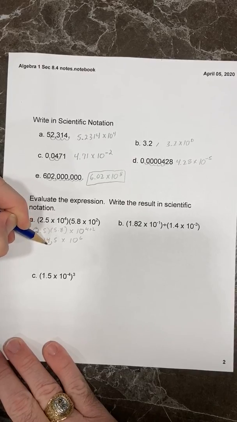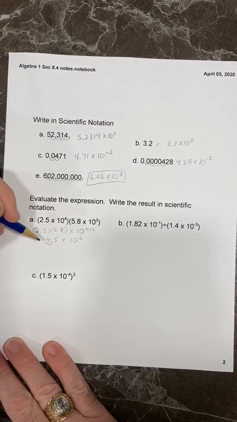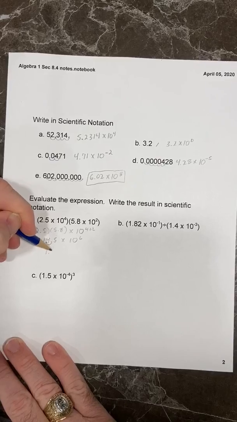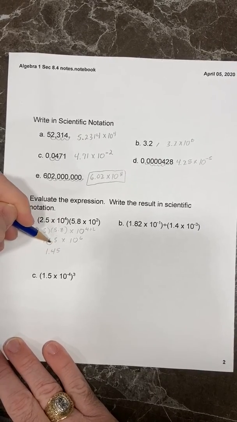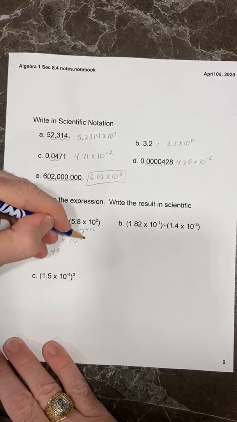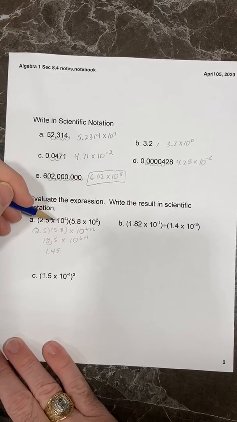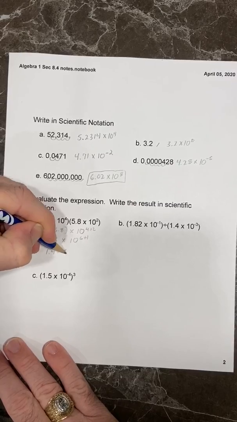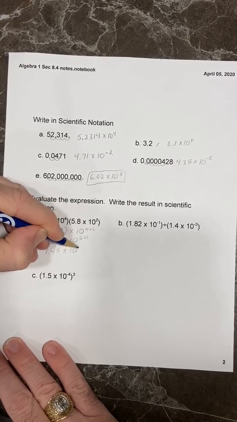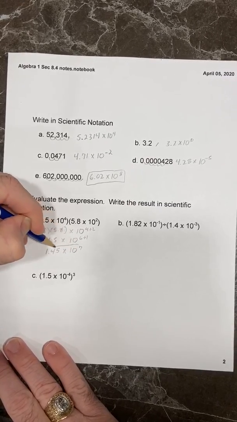So we've got to move the decimal to the left 1 to make that a smaller number, 1.45. And since we've moved it to the left, making a big number smaller, we've got to add 1 to that exponent. So 1.45 times 10 to the 7th is what we end up with there.